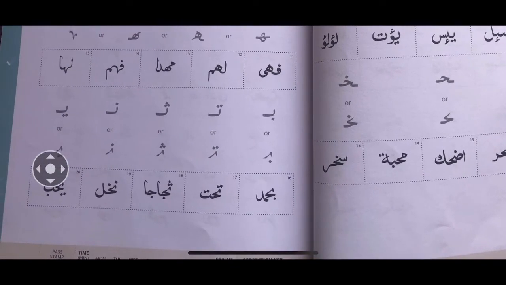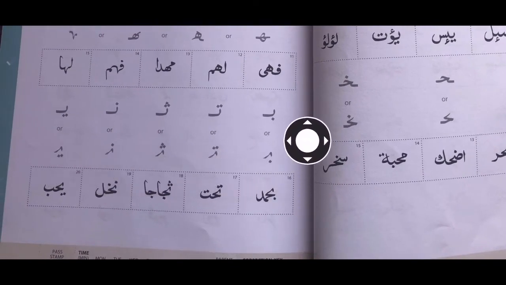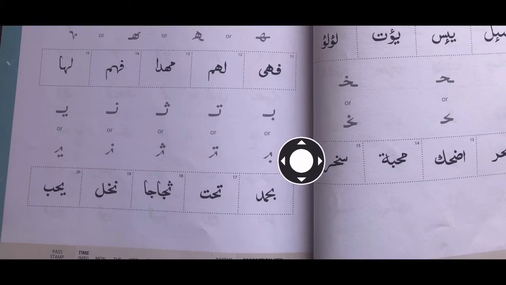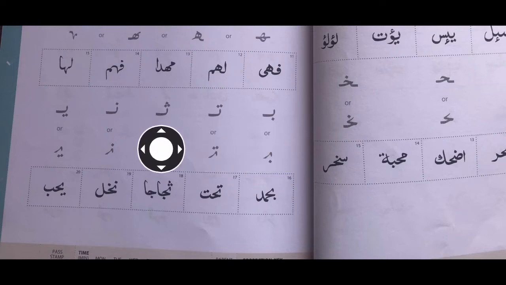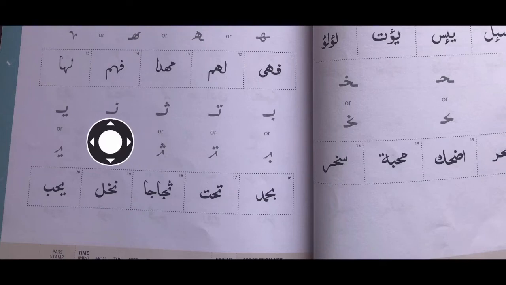And in all these examples, you can see how letter ba can be written in another style and in another shape and form. Okay? This is letter ba, letter ta, letter tha. This one, letter noon, and this one letter ya.